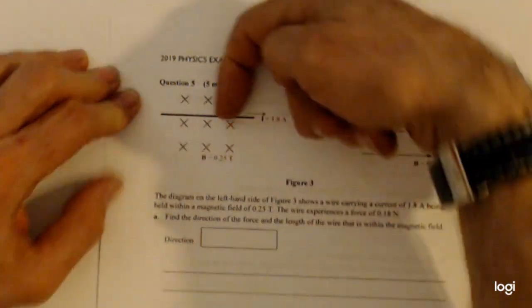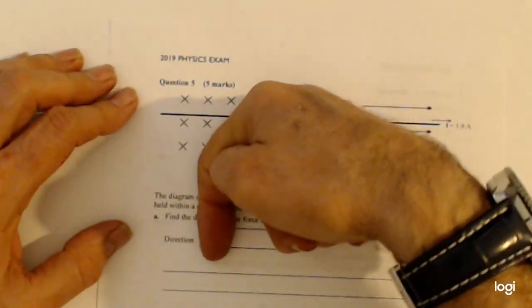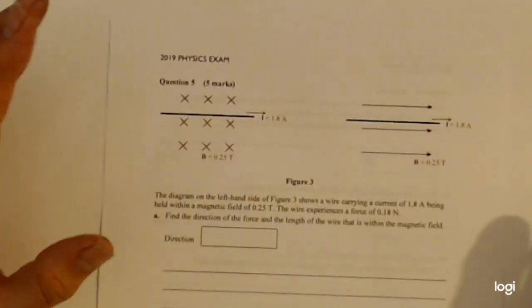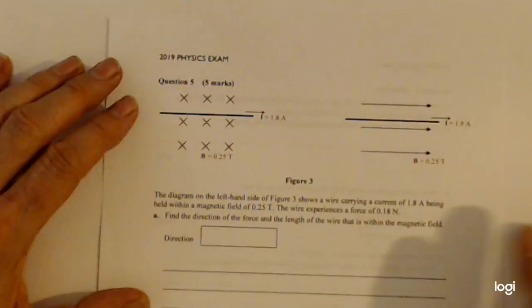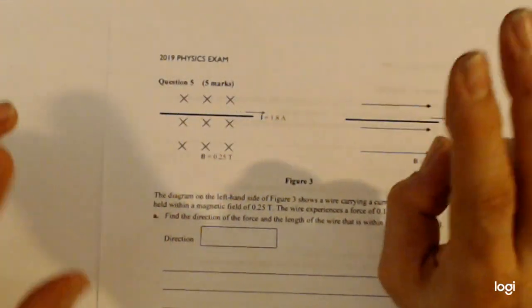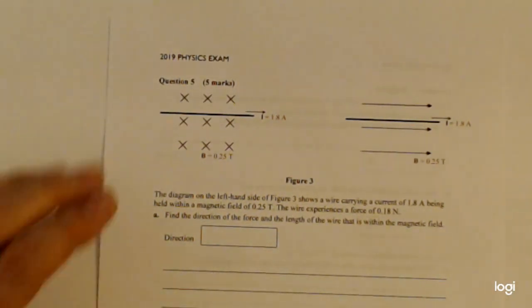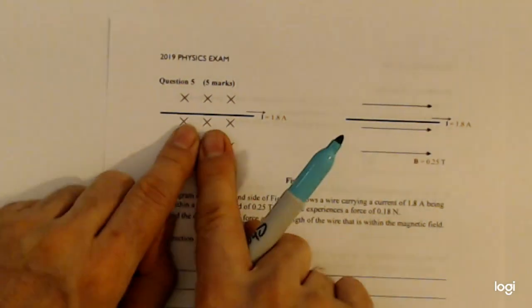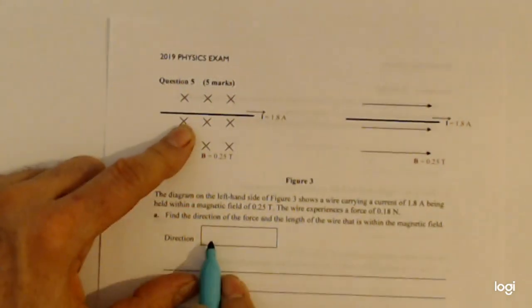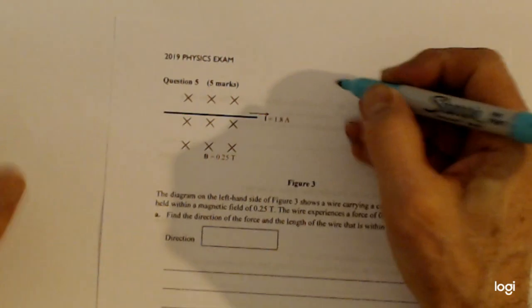That's up and that's down according to the VCE physics exams, all right? So be particularly careful about ambiguity in the use of the words up and down. Sounds ridiculous, but it does make a difference. All right, so the direction that this one is going to be forced in is up, or you can say up the page.